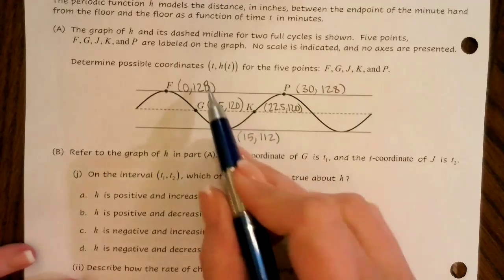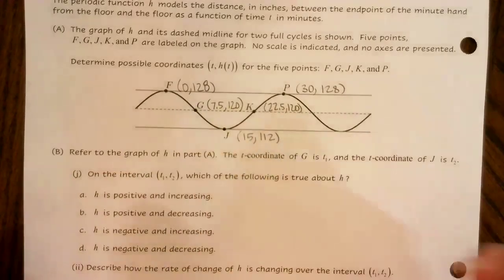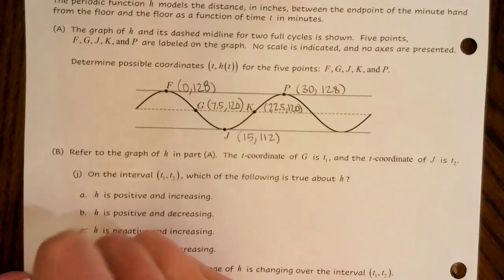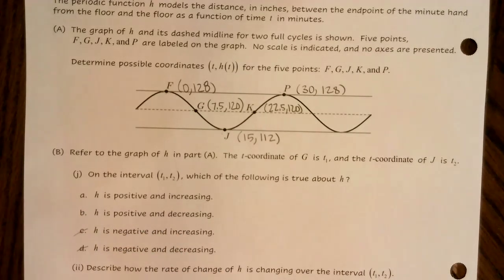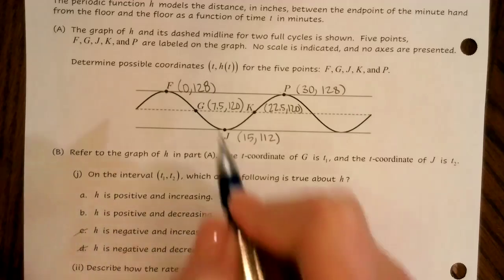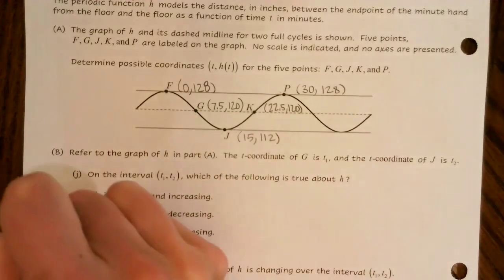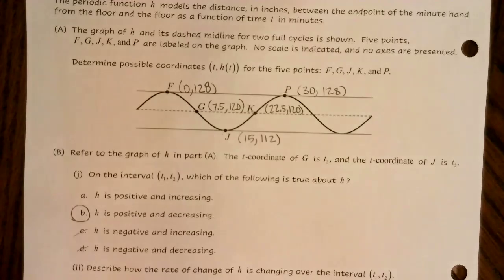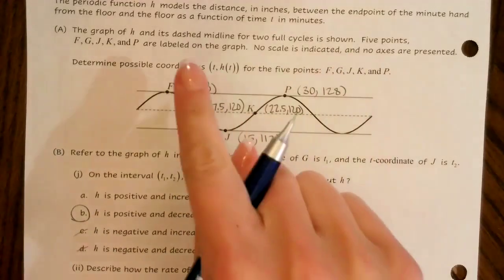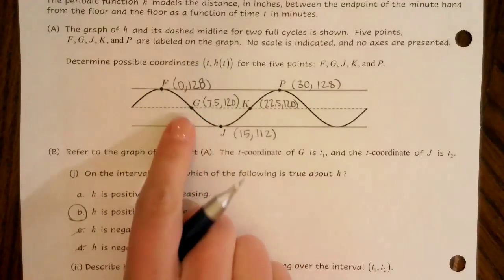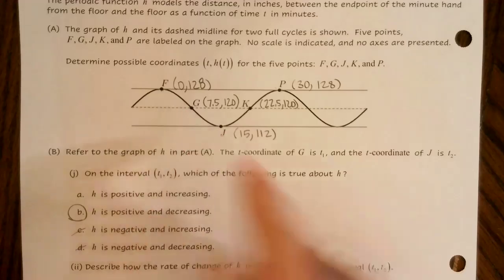Well, all of these values are positive. There's no negative values, so we can already cross out both of these. So we're deciding between, is it positive and increasing or is it positive and decreasing? Well, our graph here is going down. It is decreasing. And so this would be B. Even if I didn't know these points, I should be able to look at the graph and know that this is positive and that it is decreasing.